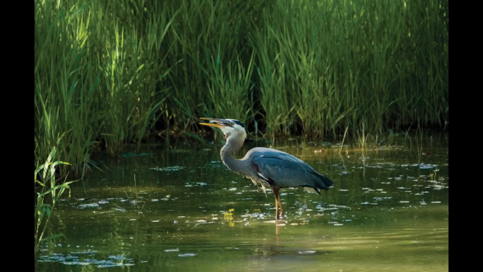This organism gets its energy from fish, and it doesn't pass its energy on to anybody except the decomposers, because nothing in the estuary chooses to eat the heron, so it is considered the top of its food chain.